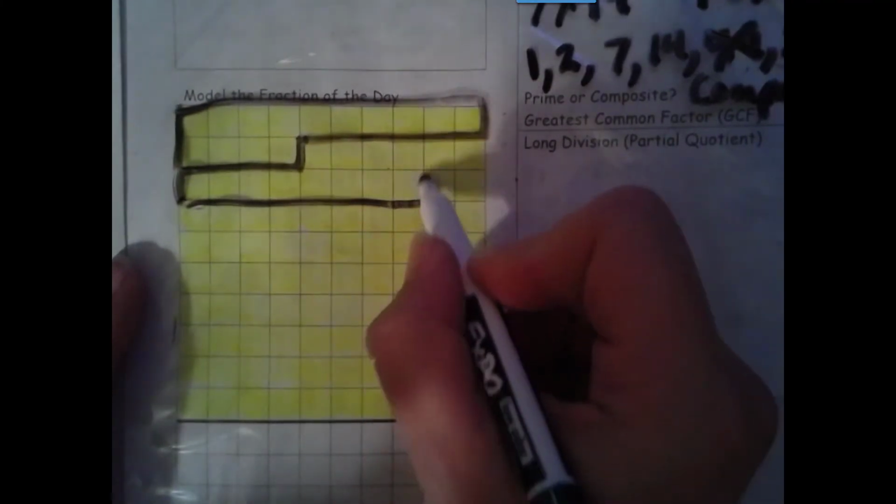Let's try 14. So 10 plus 4 is 14. And then I have 6 plus 8 is 14. 2 plus 10 is 12, plus 2 is 14. 8 plus 6 is 14.